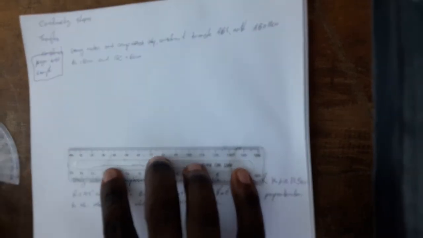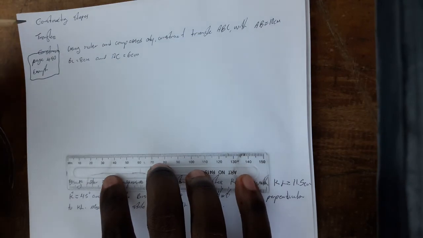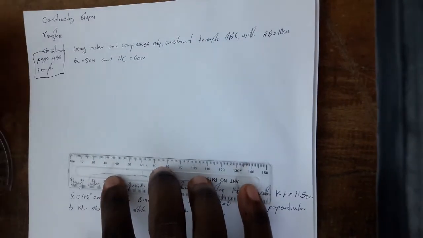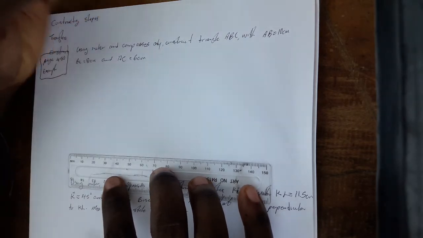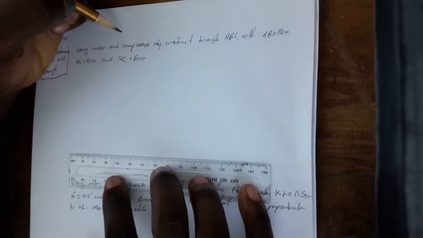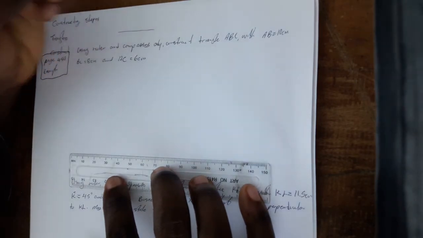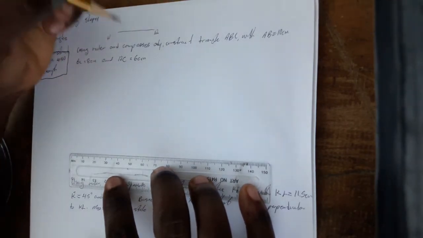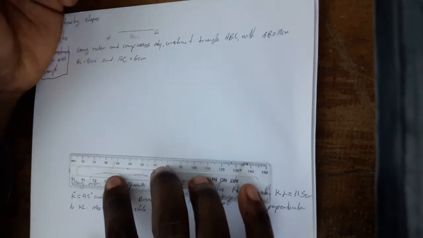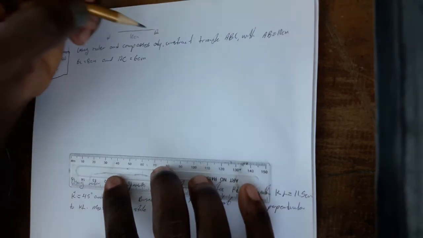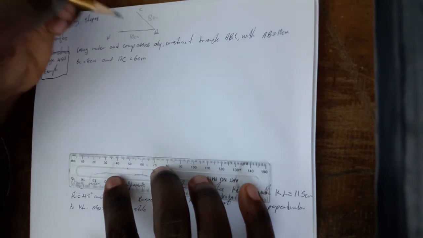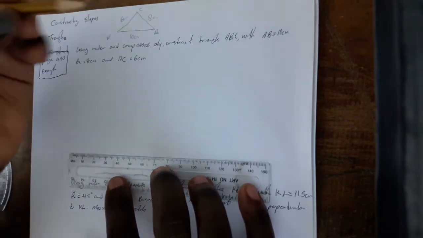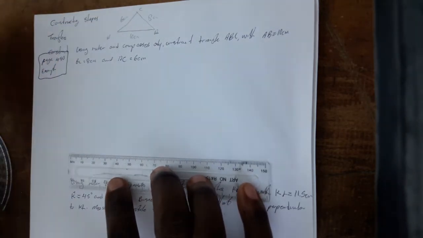First, if we're going to construct any shape, the first thing we do is draw a sketch. After you have drawn the sketch, you don't need to keep reading the question over and over. Since AB is the longer side, I like to put it at the bottom. AB is 10 centimeters. Then BC, from B to C, somewhere up here, has to be 8 centimeters, and from A to C has to be 6 centimeters. So this is a sketch of what our triangle should look like.